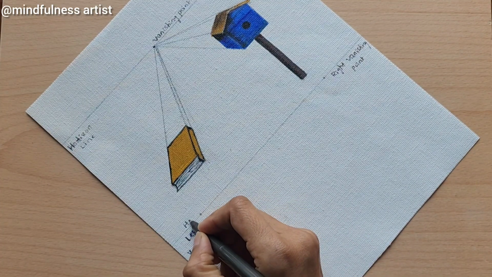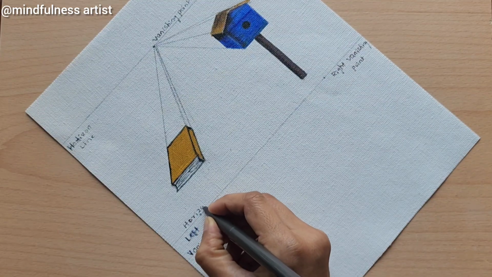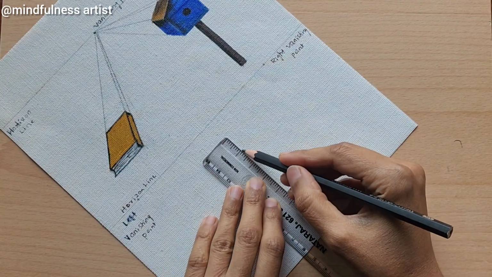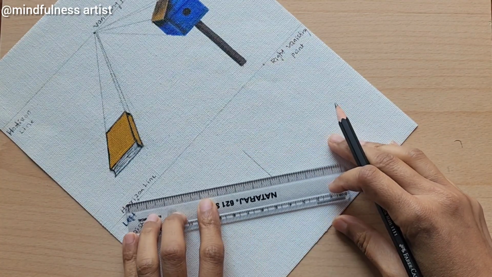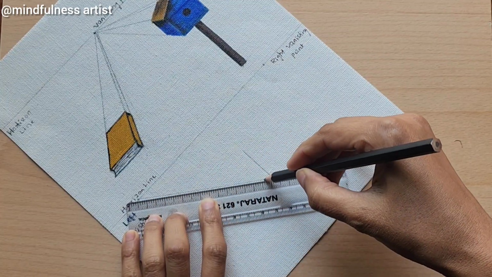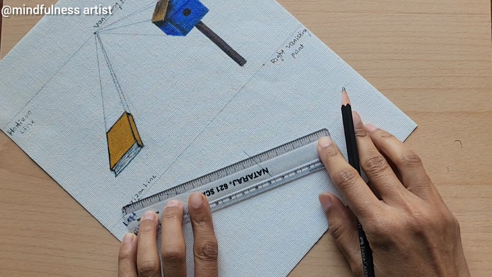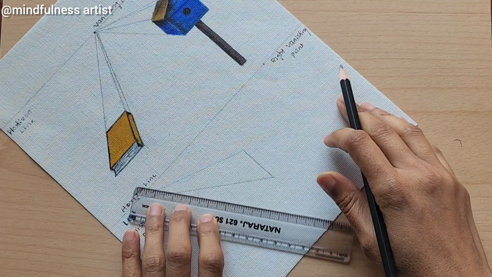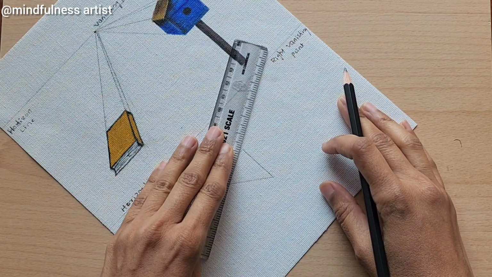In two-point perspective, we do not draw the front face flat. Instead, we start by drawing the corner of the object. From this corner, the lines of one side go towards the left vanishing point and the lines on the other side go towards the right vanishing point. This creates depth on both the sides and makes the object look more realistic.